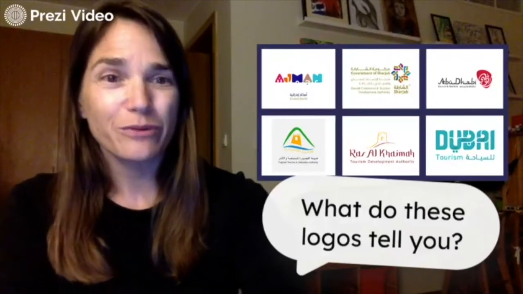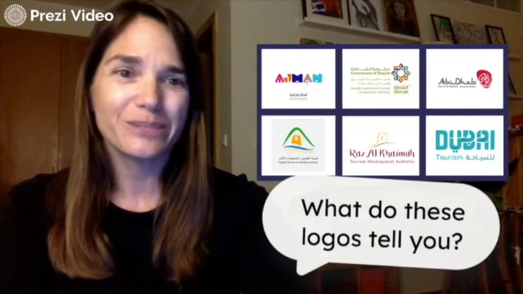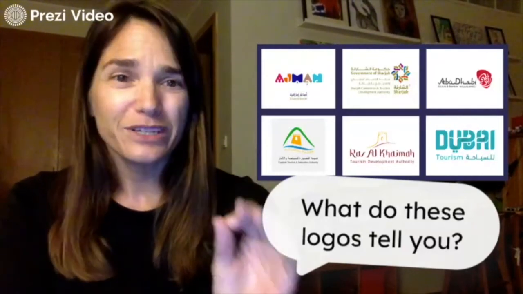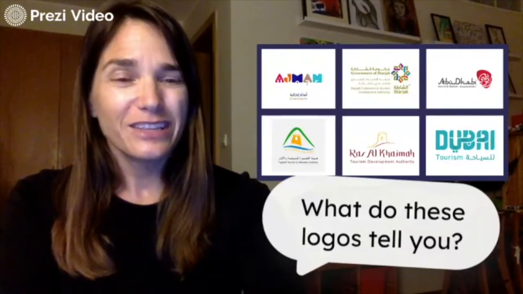So logos serve a really specific function, which is to communicate information in a simple way. And the features of them, again, they are really simple. There are just a few elements to them. And the more simple, the better.